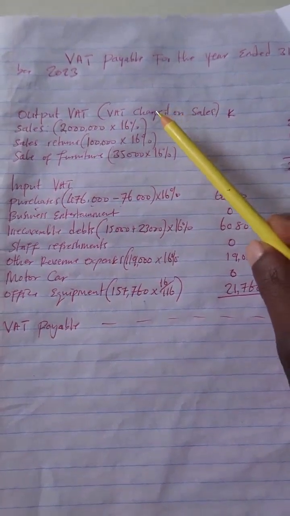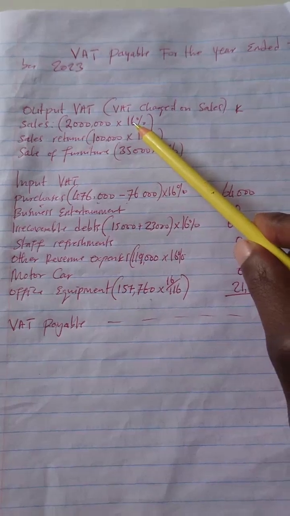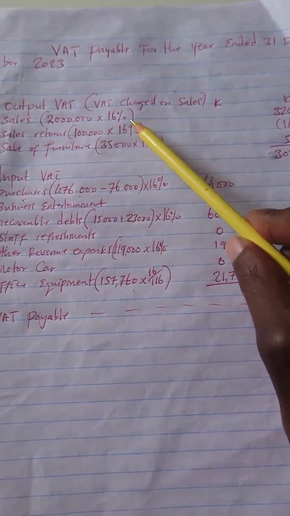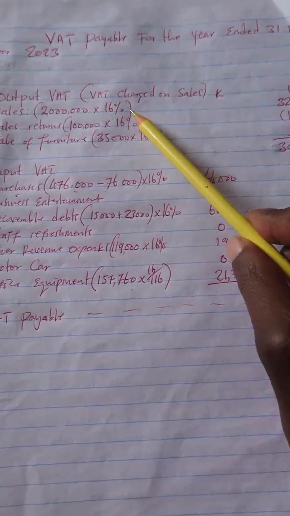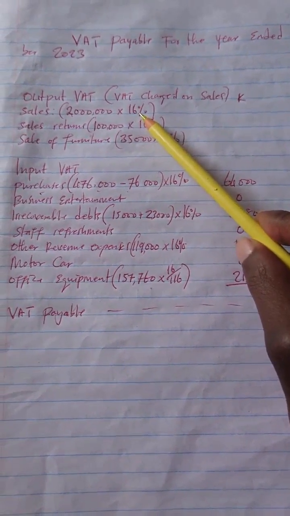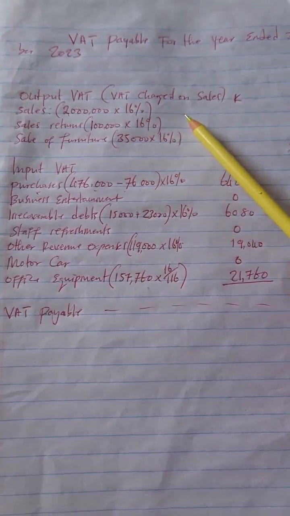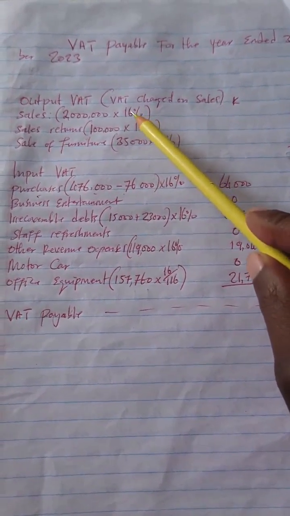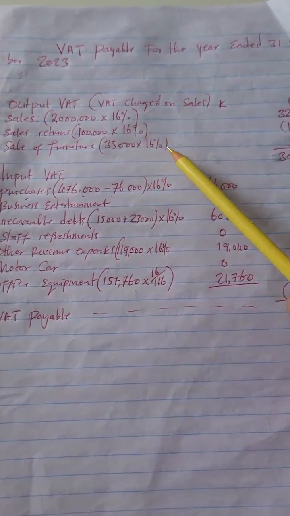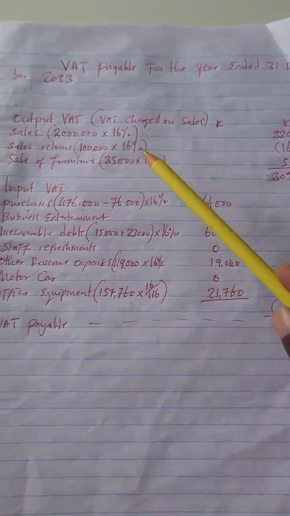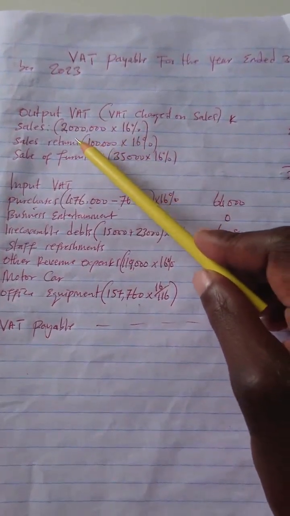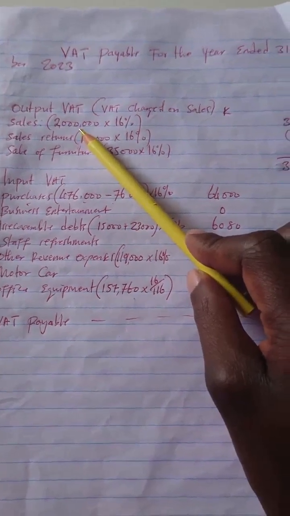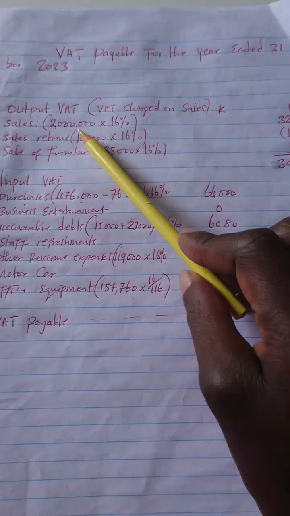If you yourself are making sales, any sale that you make, if you are VAT registered, you'll be required to charge your customers the VAT, which is 16%. The rate is given by the government depending on different countries. So the customers will be paying you inclusive of this VAT amount. In the question that I have, the person made sales amounting to 2 million. So you need to calculate the VAT on that 2 million.